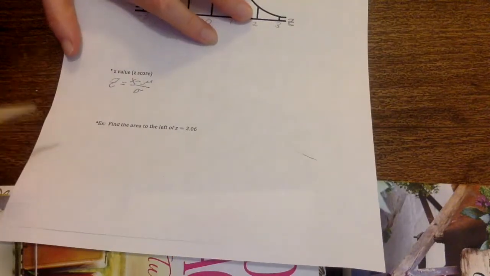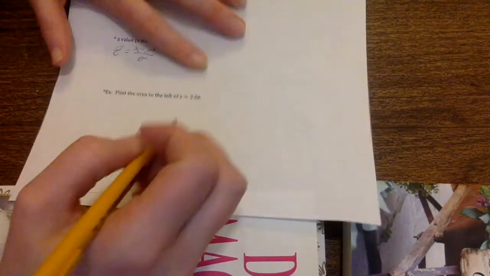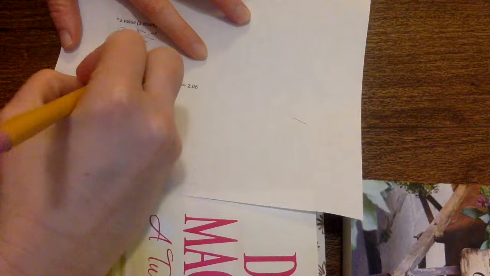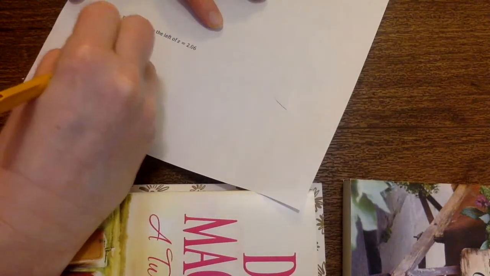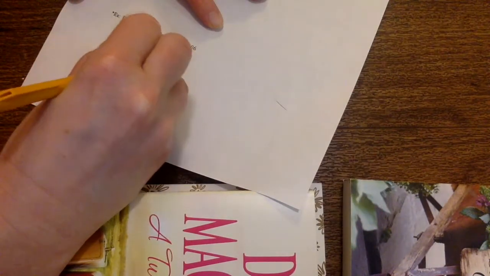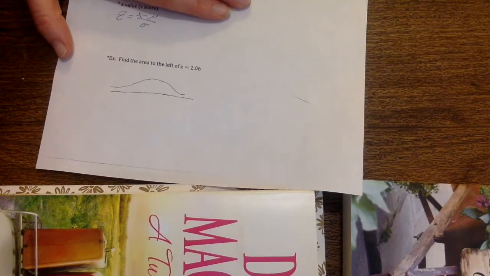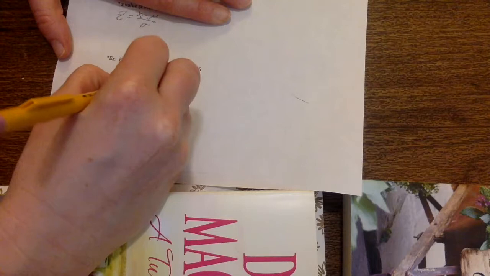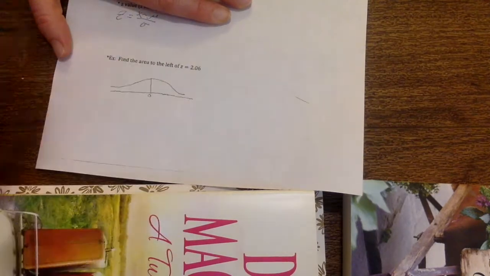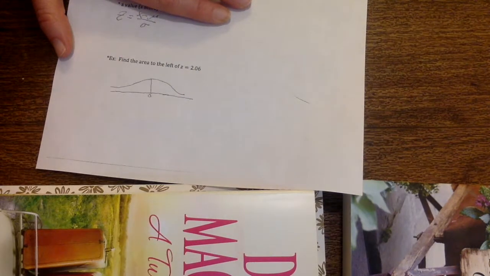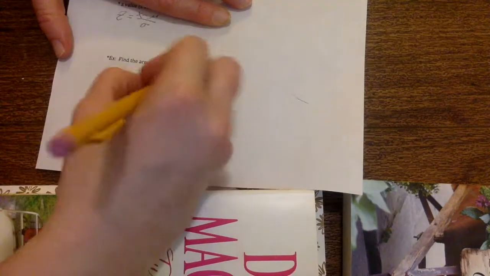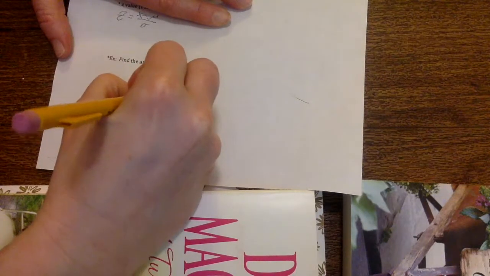So here's what this says. It says find the area to the left of z equals 2.06. Every time I do these problems, I draw myself a picture. The picture would be just a curve, and obviously it doesn't have to look good. I usually put a line in the middle, and that's going to represent your mean, which is 0. Every single problem is going to have a mean of 0. And then your z-score that we're asking about is 2.06.